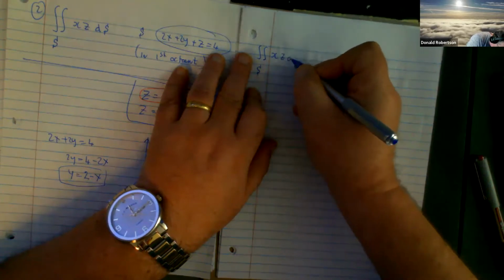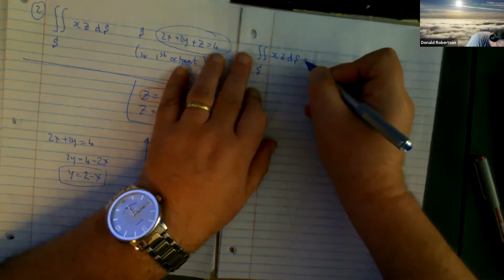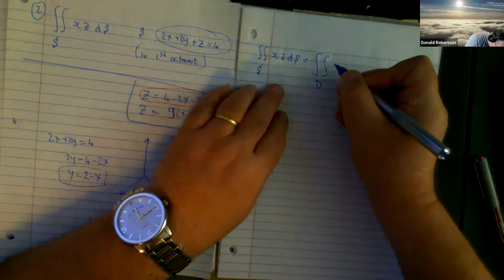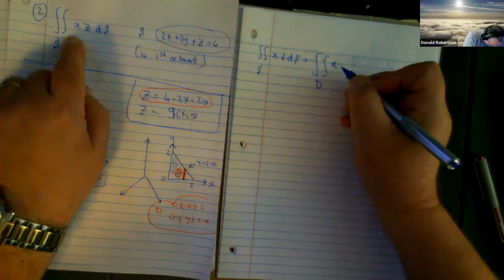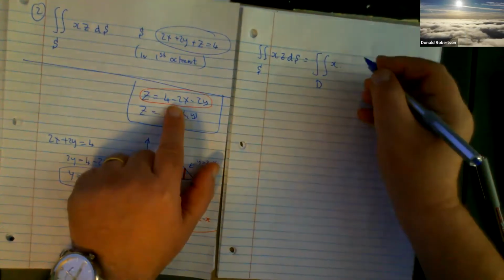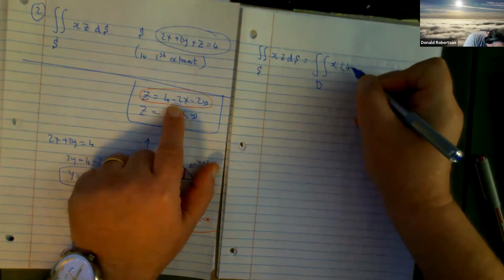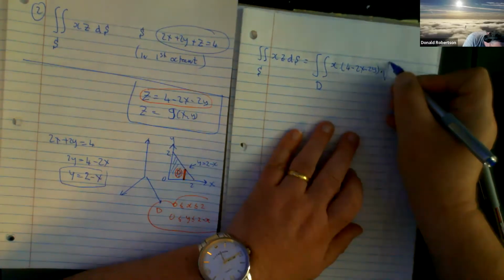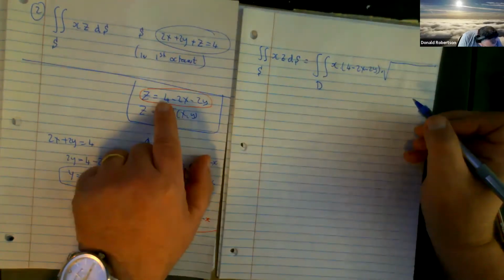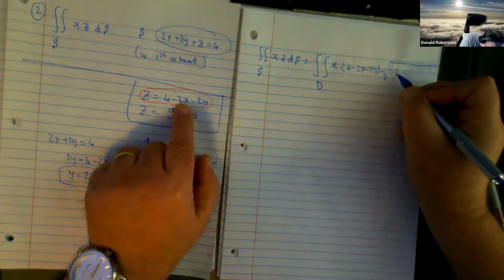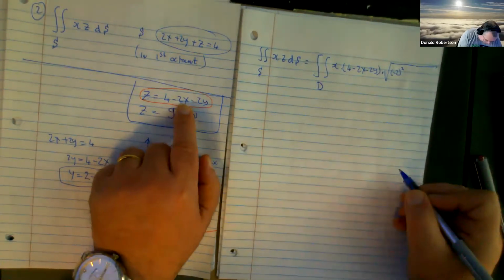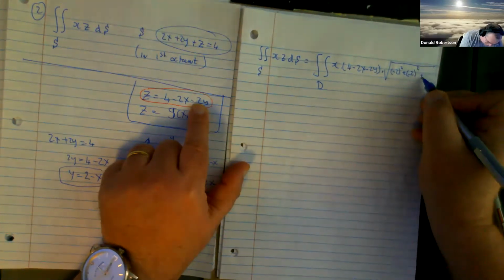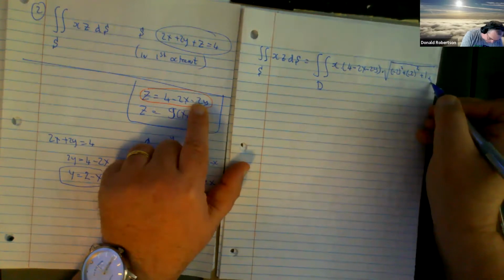So we've got that guy. So it's going to be a double integral over the region D. It's going to be x times z. Well, z is this guy, times the square root. If you differentiate z with respect to x, you get -2 and then you square it. If you do y, you get -2 and you square it, plus 1, dx dy.